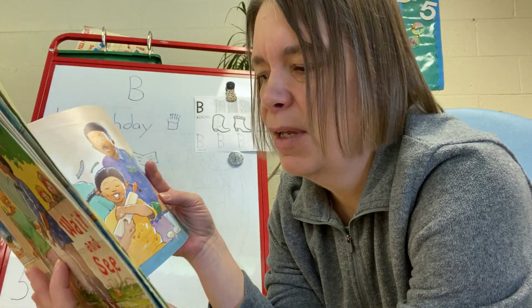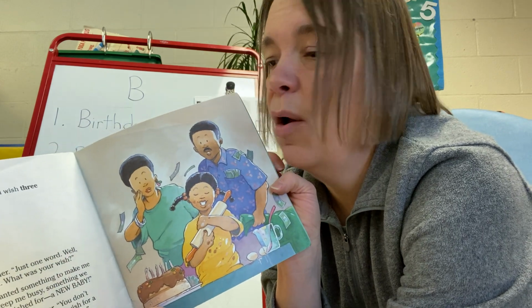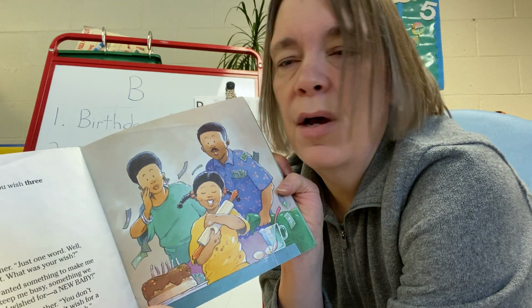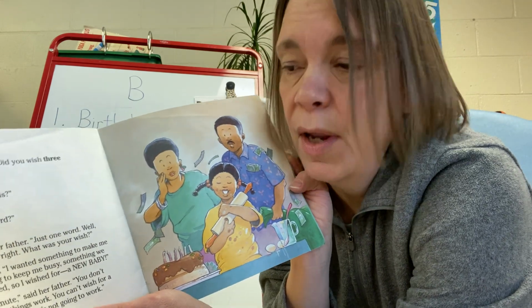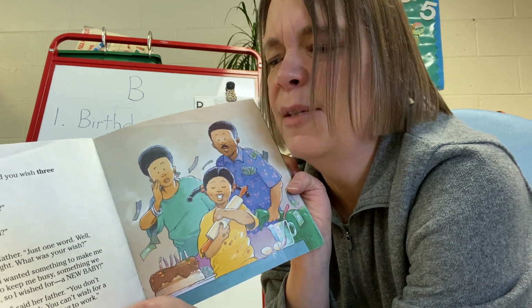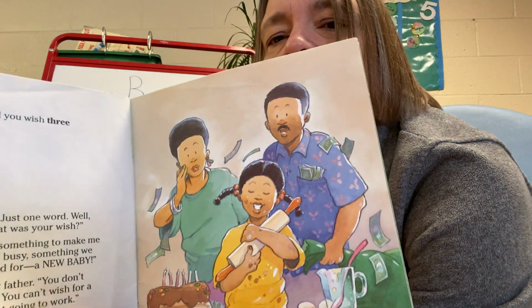"Olivia," said her father, "did you wish 3 words?" And Olivia said, "No." "Did you wish 2 words?" "No." "Did you wish 1 word?" "Yes, 1 word," said her father. "Just 1 word. Well, that's probably all right. What was your wish?"